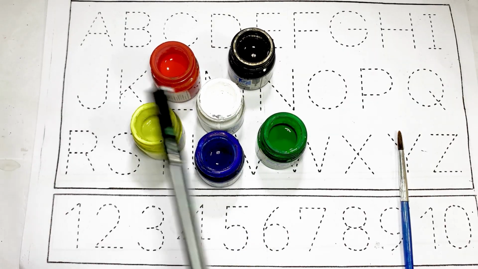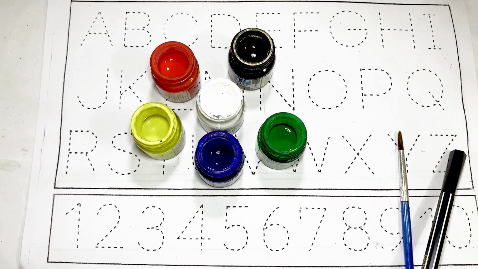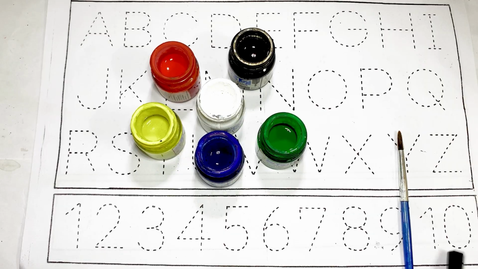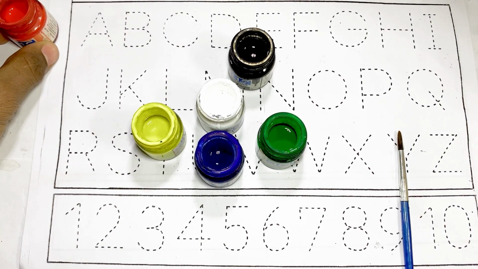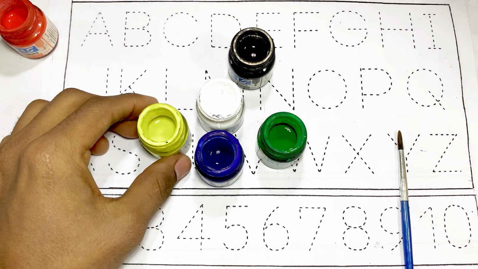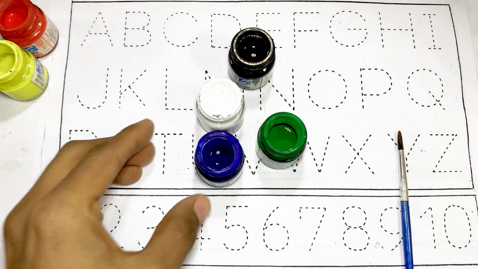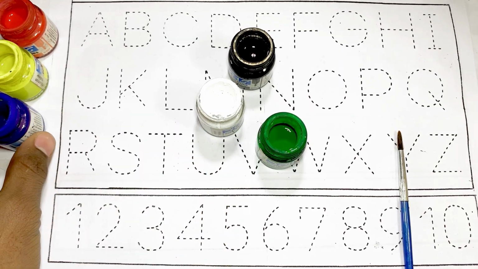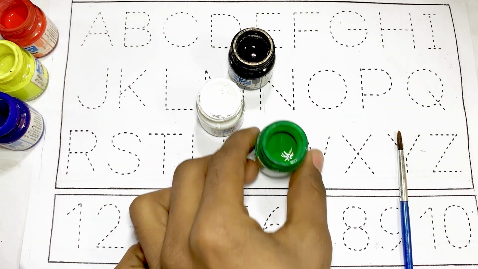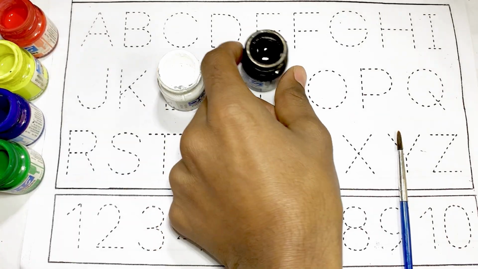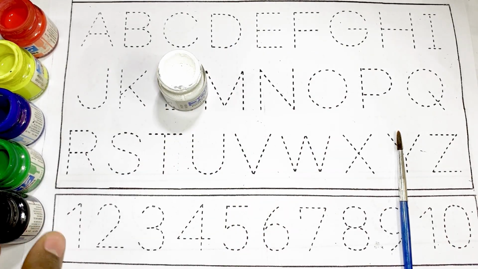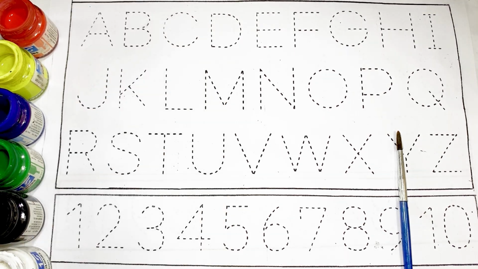Today learn and draw alphabets A to Z and numbers 1 to 10. So kids, let's learn the names of the color. Red color, yellow color, blue color, green color, black color, and white color.